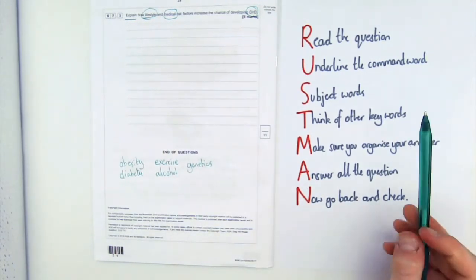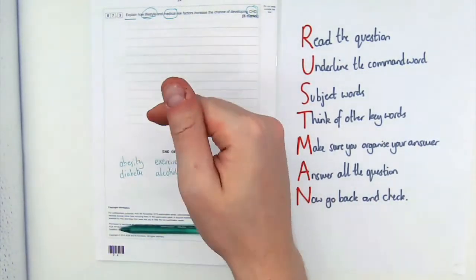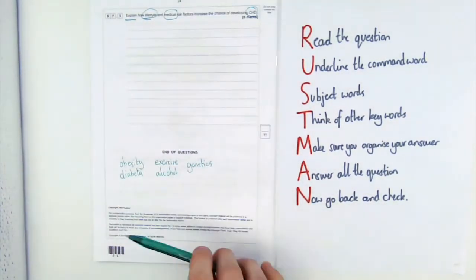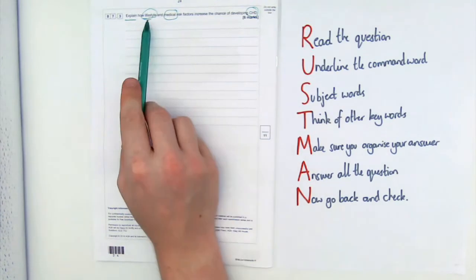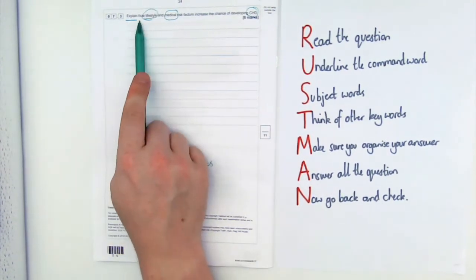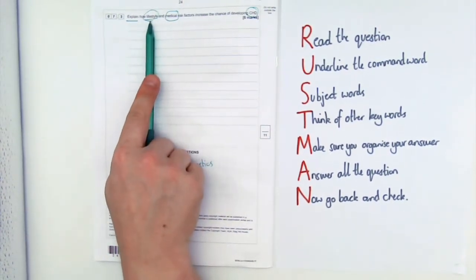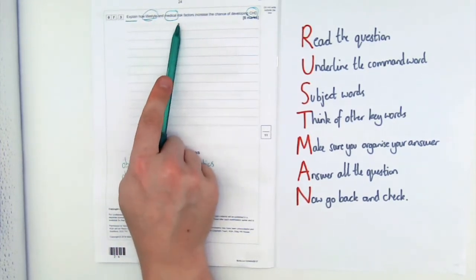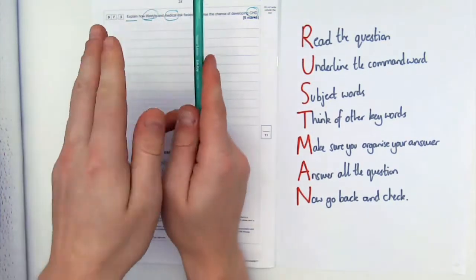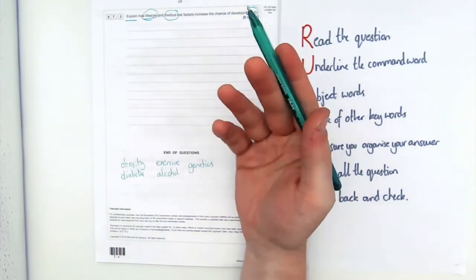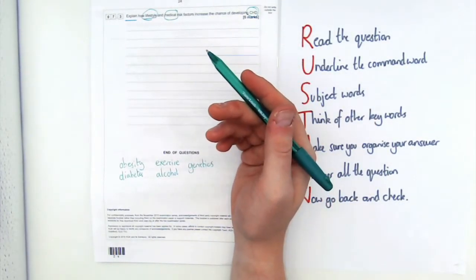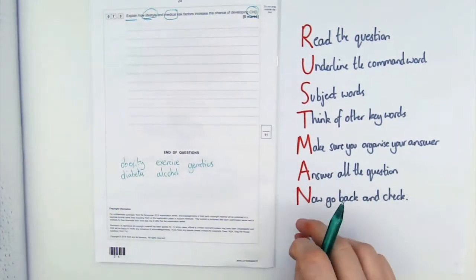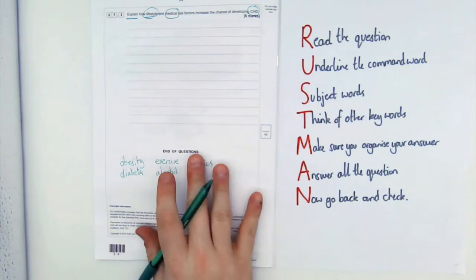Make sure you organise your answer. So I'm going to take it in 2 paragraphs, and I'm going to look at the lifestyle factors and the medical factors, answering all the question. Again, this is really important in a question like this, because if you choose only lifestyle factors or only medical risk factors, then you're excluding one half of the answer, and that means you're not going to be able to get all the marks available. And then once we're done, we're going to go back and check.